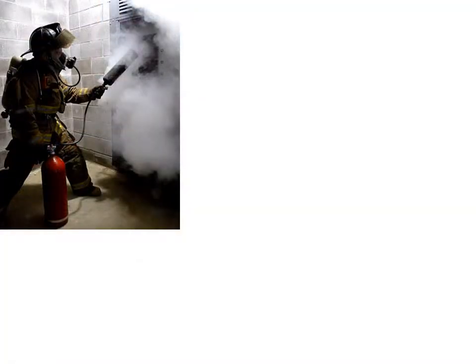Class C fires involve energized electrical equipment. They are extinguished with non-conductive agents such as carbon dioxide, halon, or dry chemical, and these fires are extinguished by turning off the energy to the unit or by a non-conductive agent.